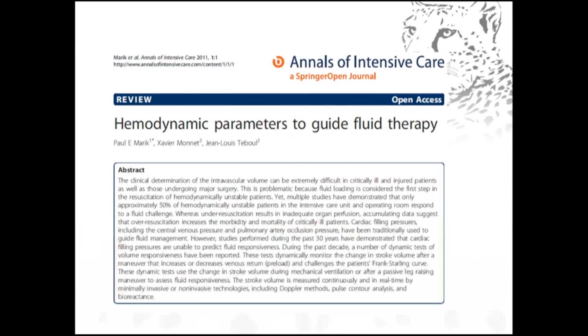In this article from Merrick, Monnet, and Teboul, where they write about hemodynamic parameters to guide fluid therapy, that's what they wrote about. It's very difficult to determine intravascular fluid status in critically ill patients. So what happens when they get unstable? We give them fluid first. Studies show that only 50% of those patients are actually fluid responsive.